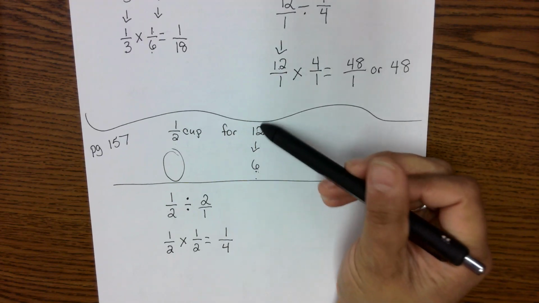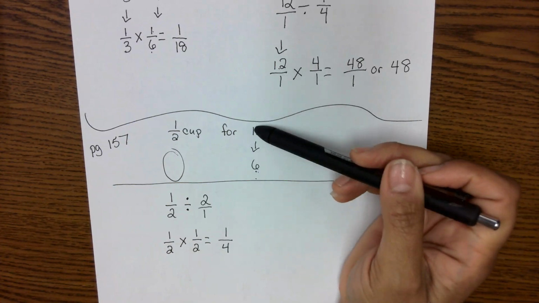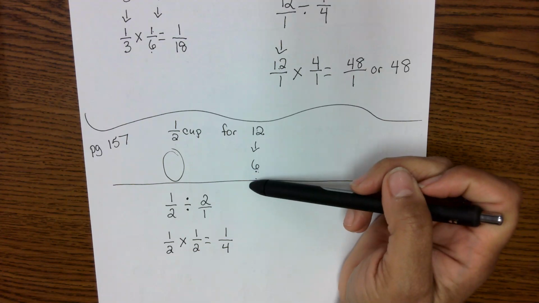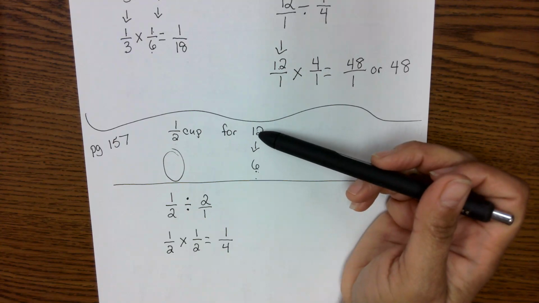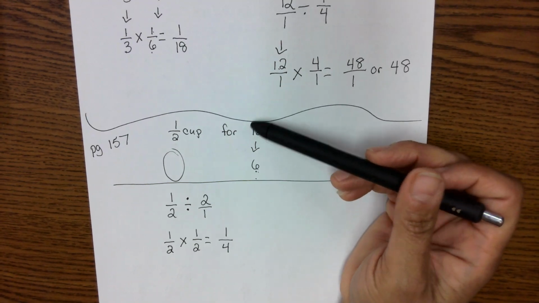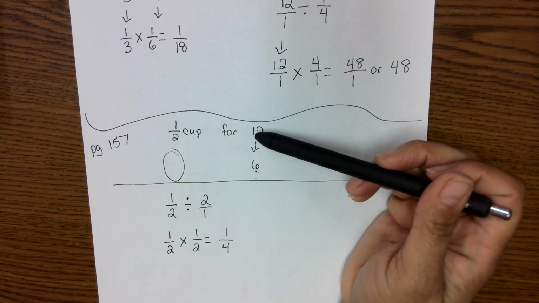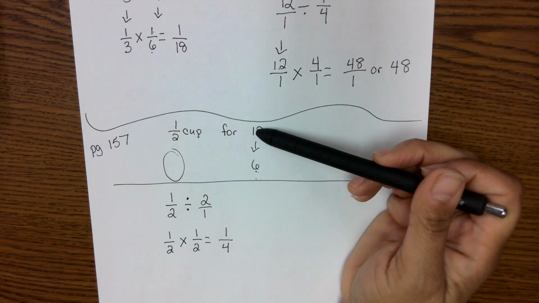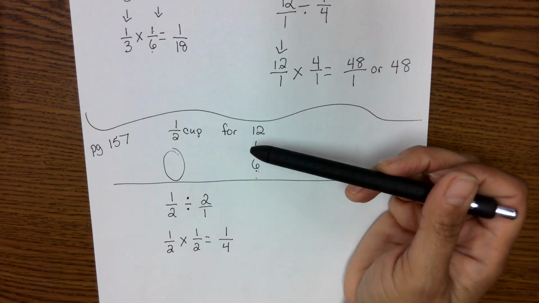Because basically I knew that half of 12 is 6. I knew she divided 12 by 2 to get 6. So if I have 12 and I cut it in half, if you cut something in half, you're dividing it by 2, right?